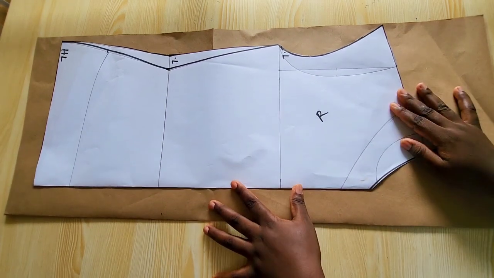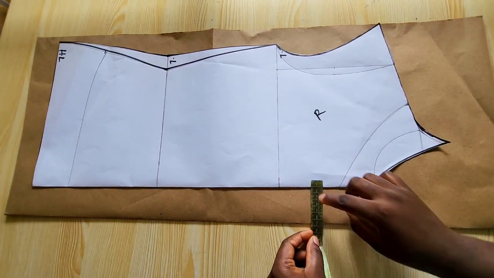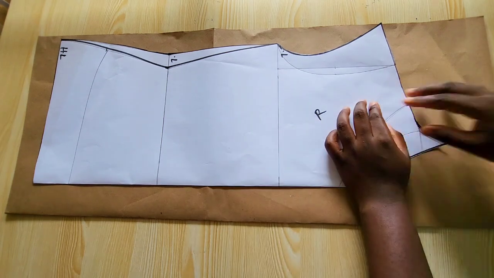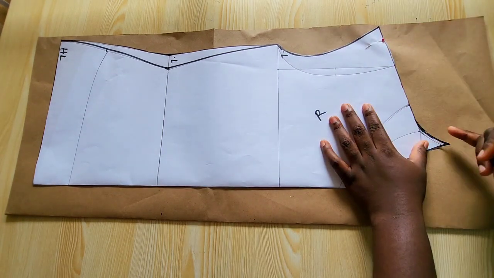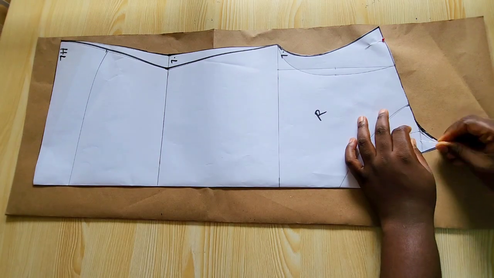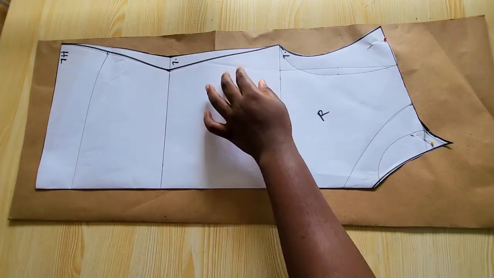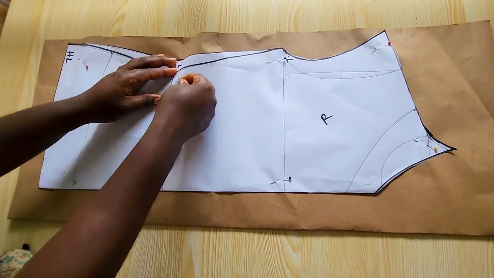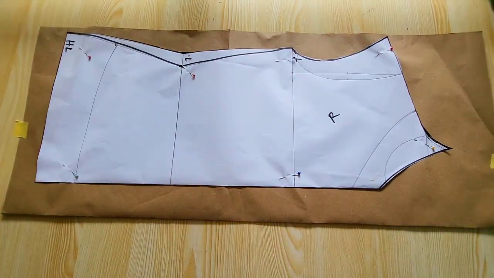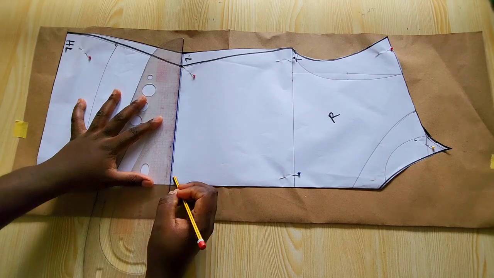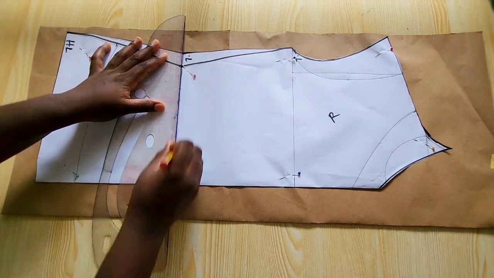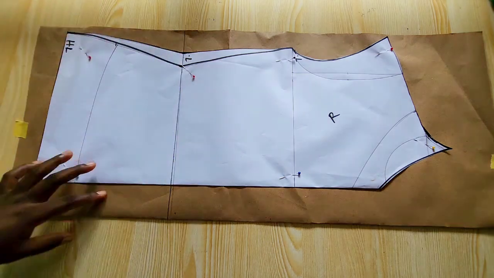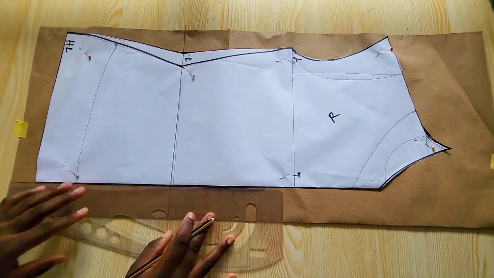So what I'll be doing next now is to pin my front pattern to my back. So ensure that your zipper allowance is wide enough on your pattern paper. Then go ahead to pin your front pattern on the back. So after doing that, next thing I want to do now is to extend my half length line towards the back pattern on both sides. And then after doing that, I'll be tracing what I have as my front pattern on the brown paper.